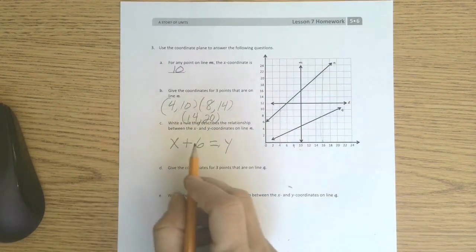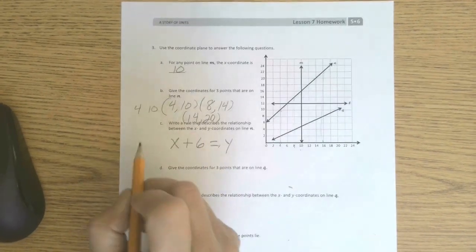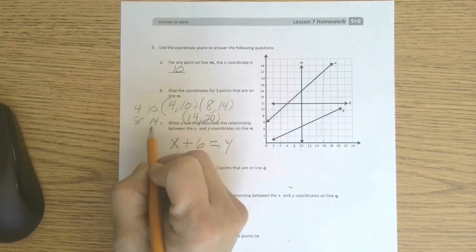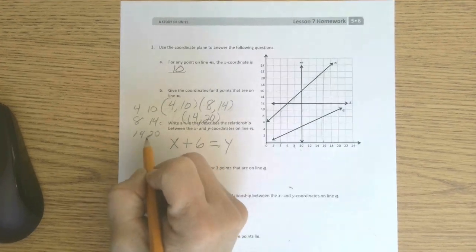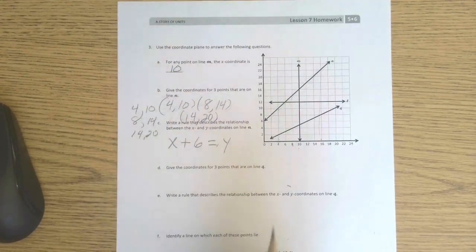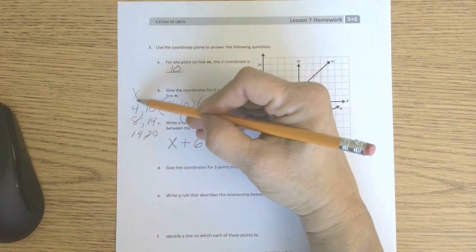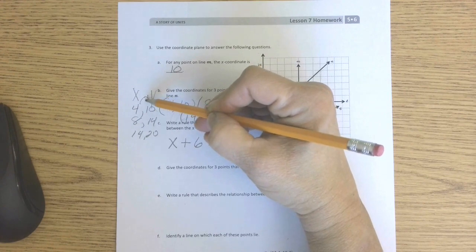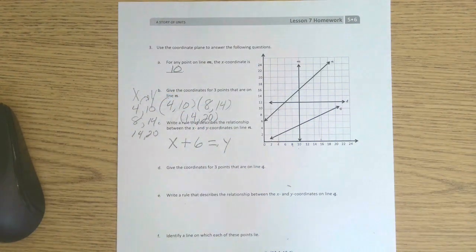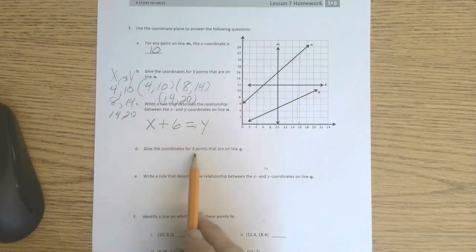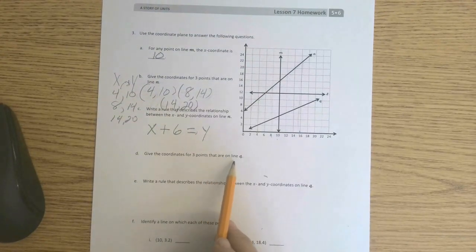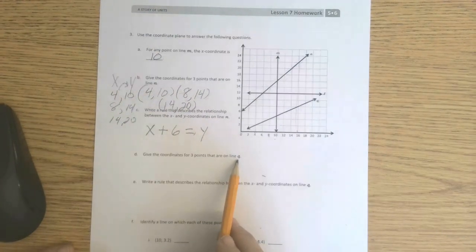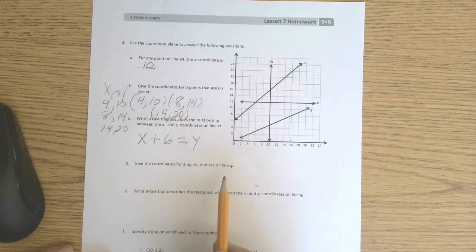Okay, so that's how we're figuring out. We're thinking about 4, 10, 8, 14, 14, 20. And how does x become y? Right? And what we did is we added 6. Give the coordinates for 3 more points that are on line Q. Give coordinates that are on line Q.